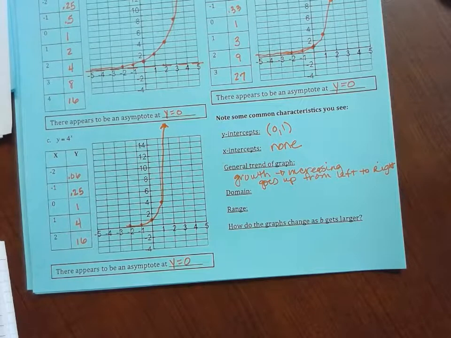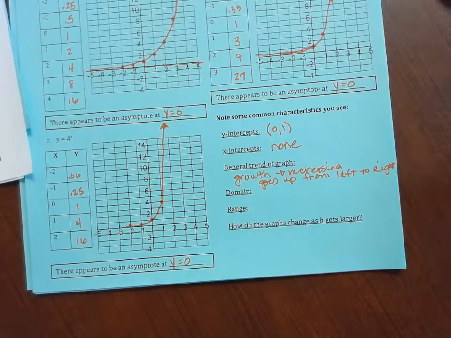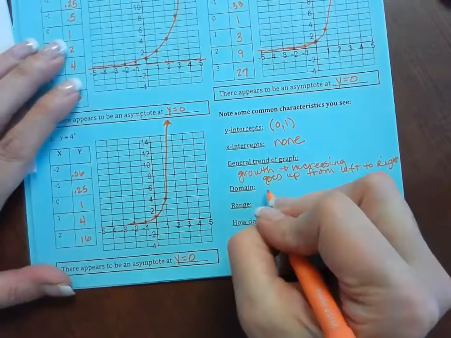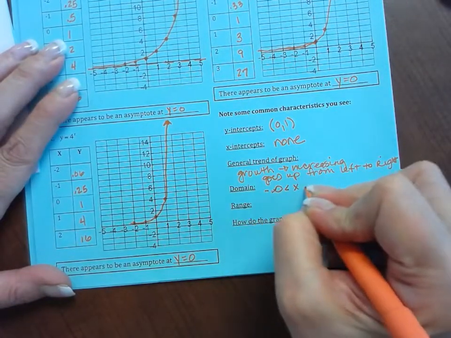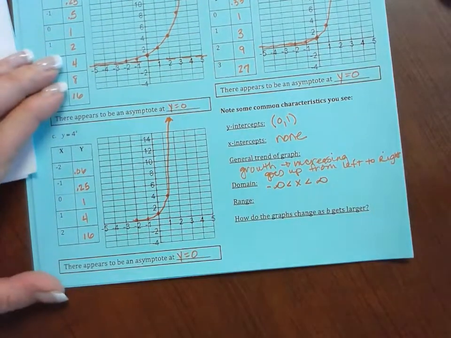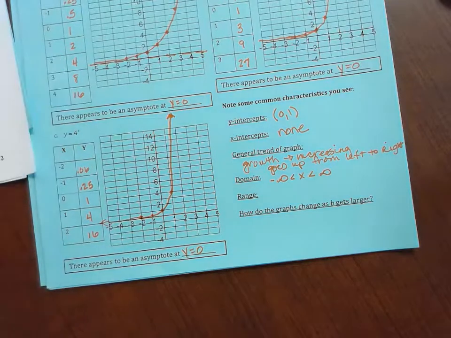Perfect. What about the domain? Anybody got any opinions on that one? Yep, it sure is. It's from -infinity to infinity, because you can keep going out this way.